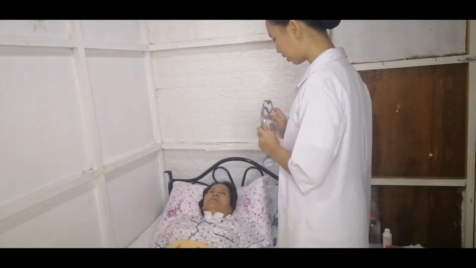Move the overbed table close to your work area and raise to waist height. Then next, check for lung sounds. Check ko lang po yung lung sounds niya.